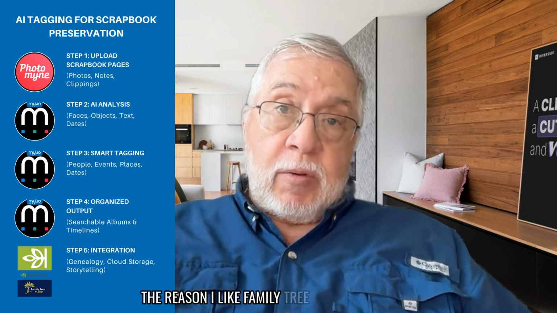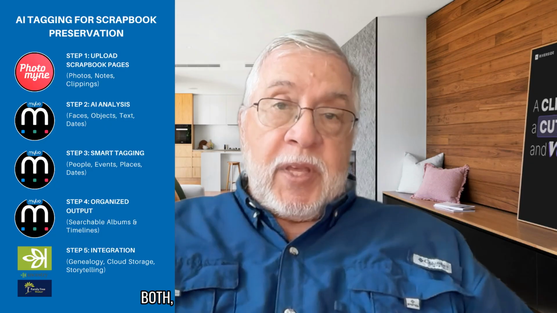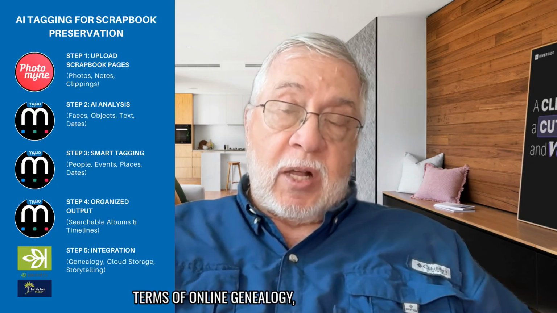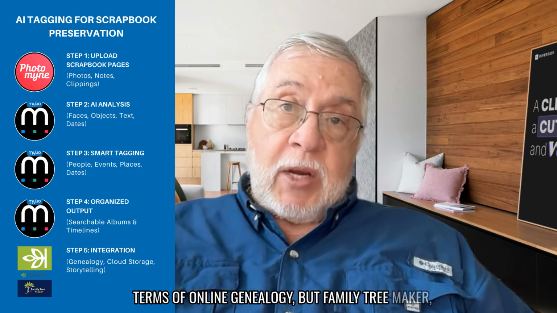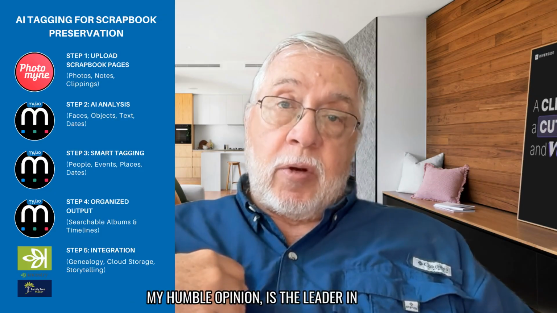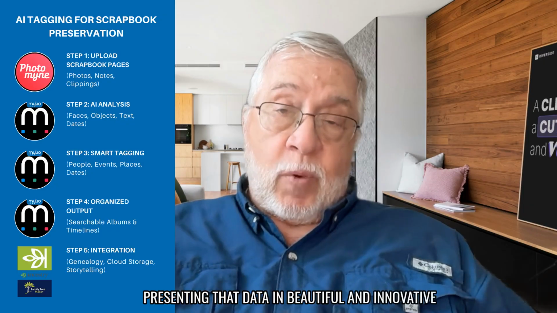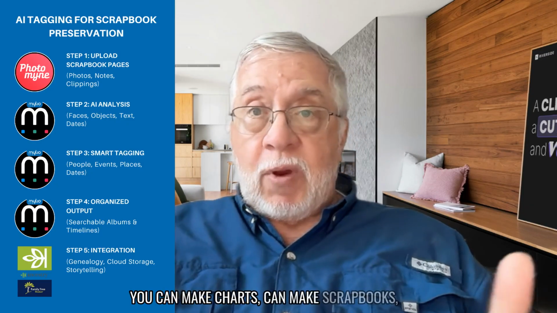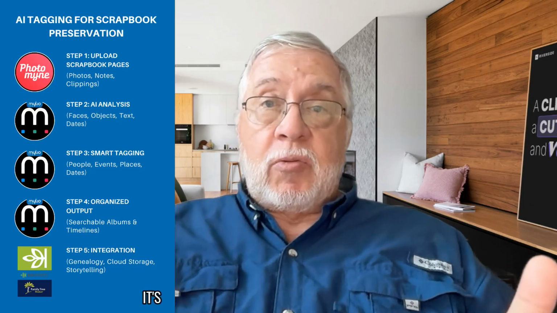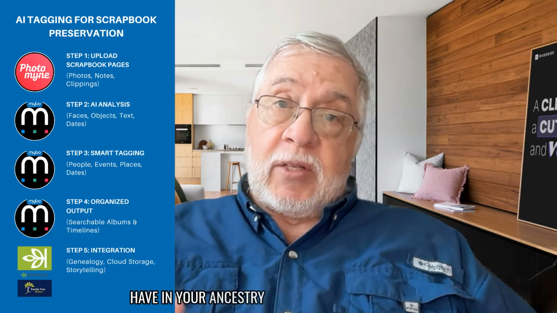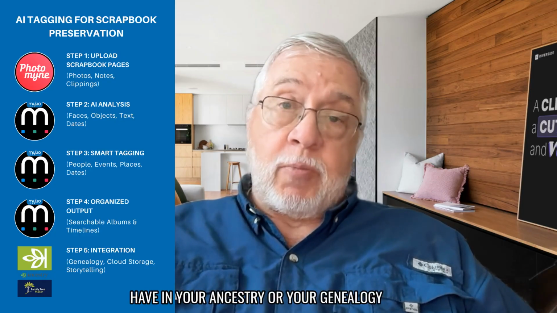The reason I like Family Tree Maker, why do I have both, is because Ancestry is kind of the leader in terms of online genealogy, but Family Tree Maker, in my humble opinion, is the leader in terms of presenting that data in beautiful and innovative ways. You can make charts, you can make scrapbooks, you can make presentations. It's a really cool way to share the data that you have in your ancestry or your genealogy programs.